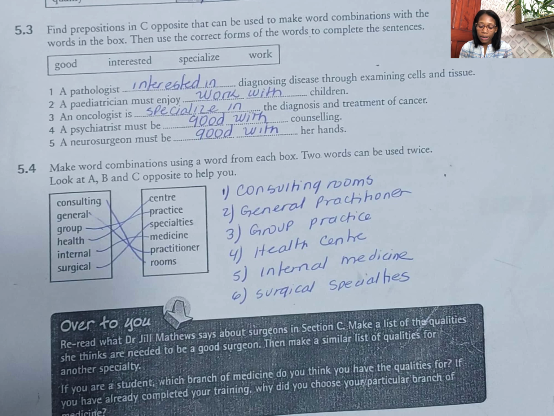2. A pediatrician must enjoy working with children. 3. An oncologist specializes in the diagnosis and treatment of cancer. 4. A psychiatrist must be good at counseling. 5. A neurosurgeon must be good with her hands.